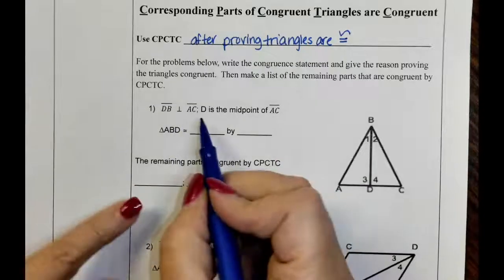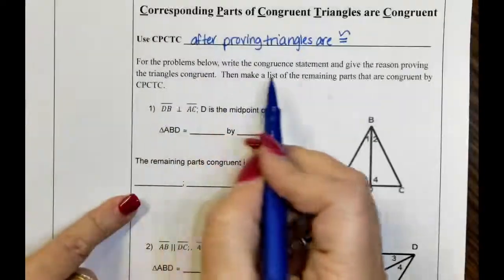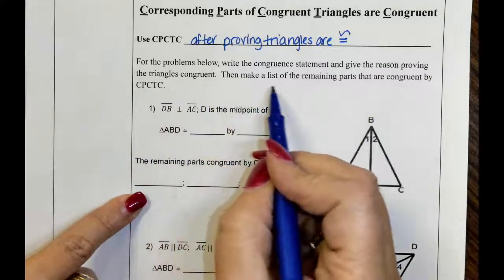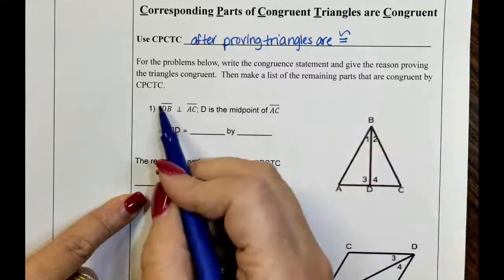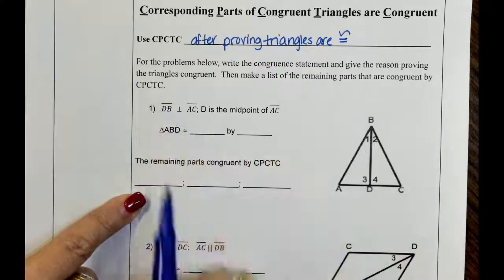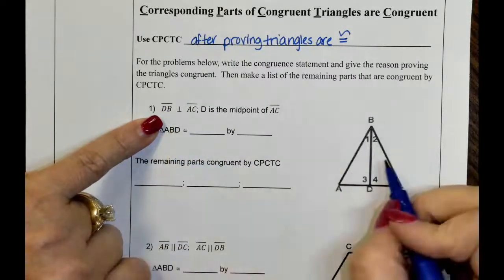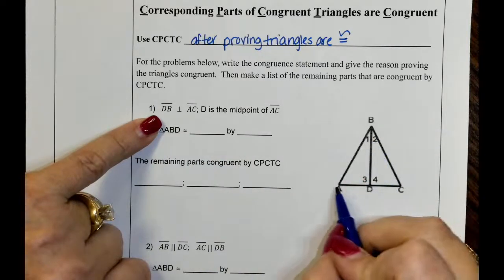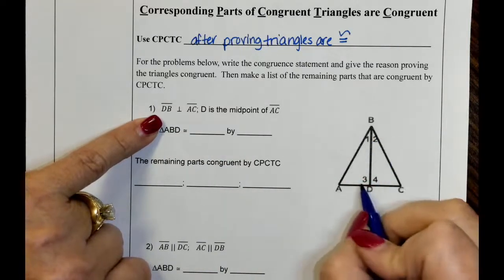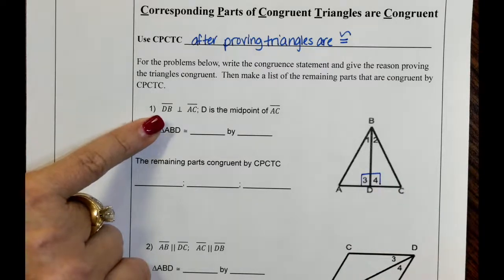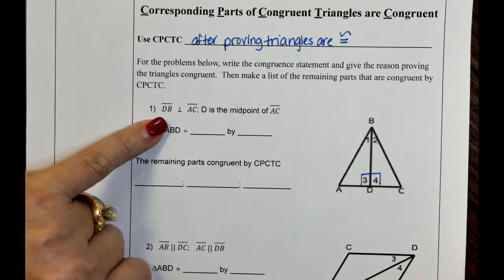So this says, for the problems below, write the congruent statement, give the reason proving the triangles are congruent, and make a list of the remaining parts that are congruent by CPCTC. Okay, so here's what's going to happen. DB is perpendicular to AC. Perpendicular means that the angles are right angles. So perpendicular results in the right angles.